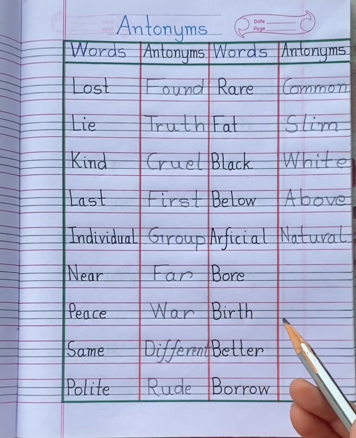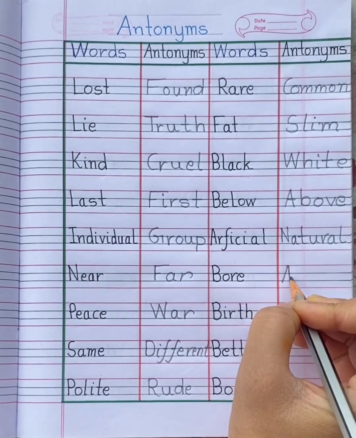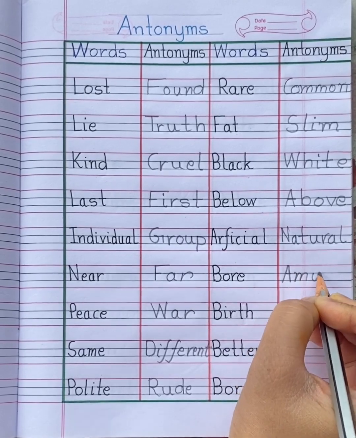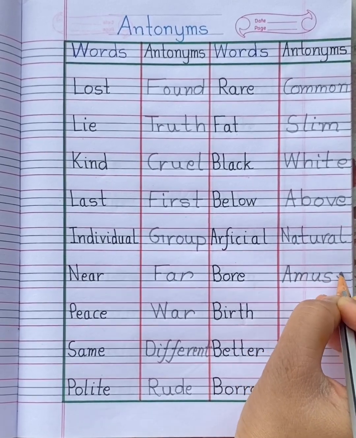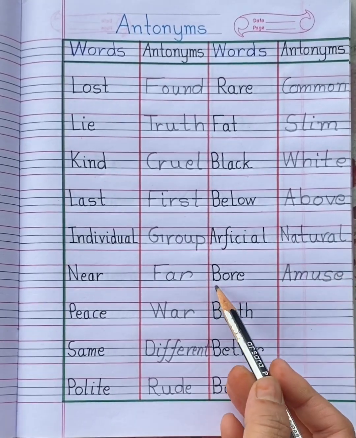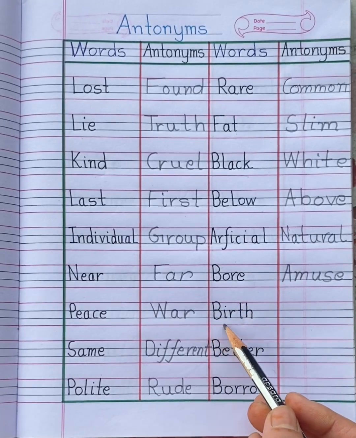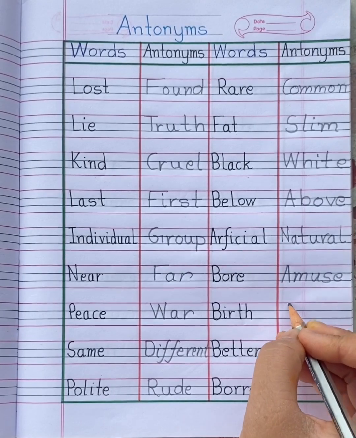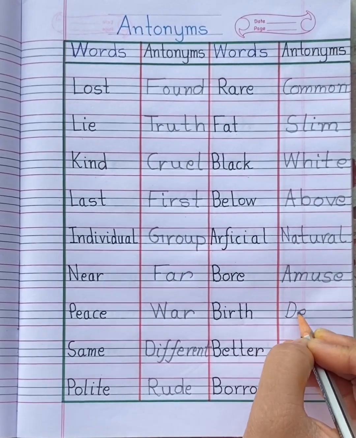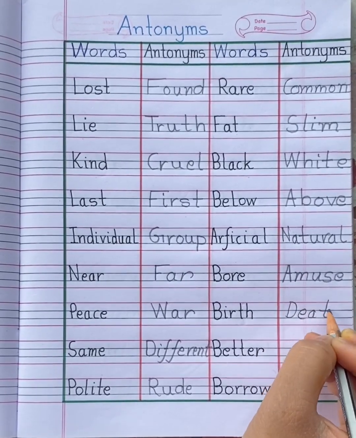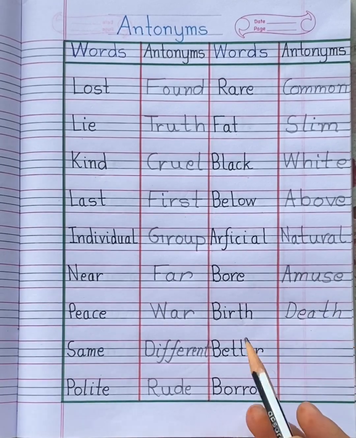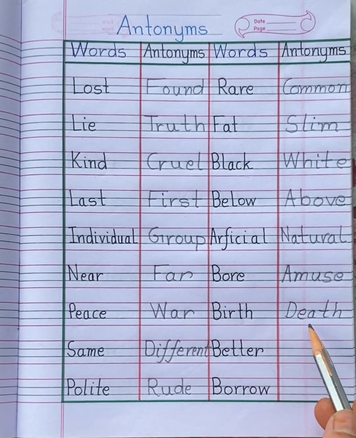Bore, amuse. The opposite of bore is amuse. Birth, death. The opposite of birth is death.